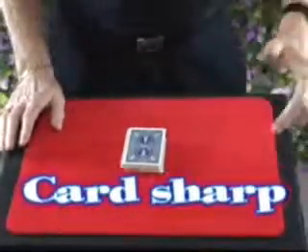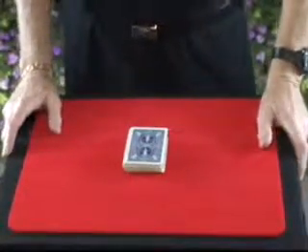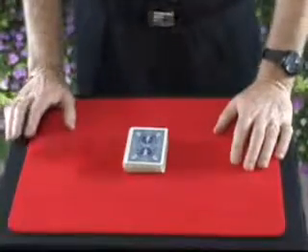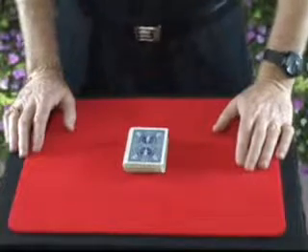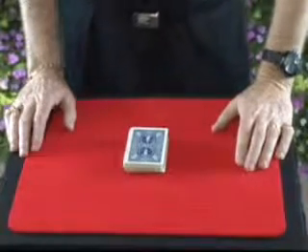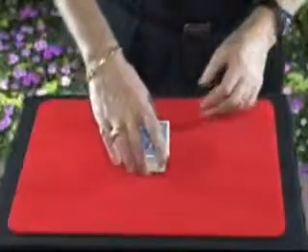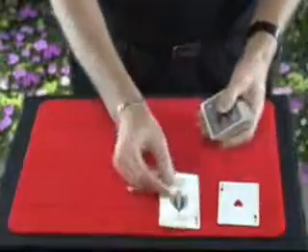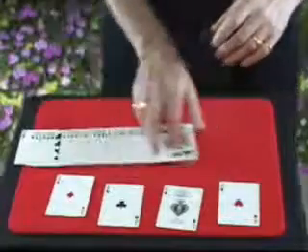This gentleman over here, Jim, was asking me, what's the difference between a card sharp and a magician? Well, I looked in the dictionary and it says card sharp is a swindler who cheats at cards, whereas a magician is someone who can inexplicably influence playing cards. What I'd like to do now is show you a demonstration using these 4 aces and a deck of playing cards.